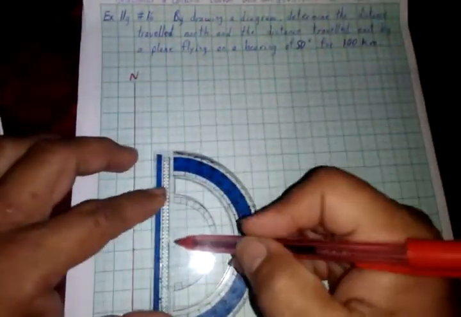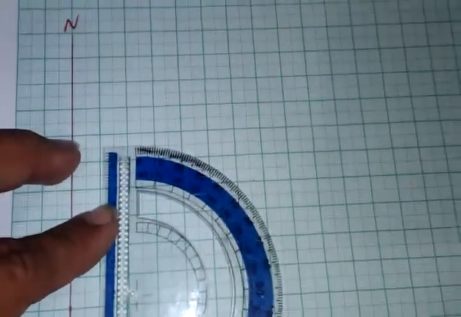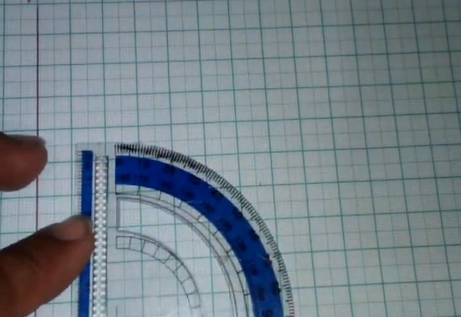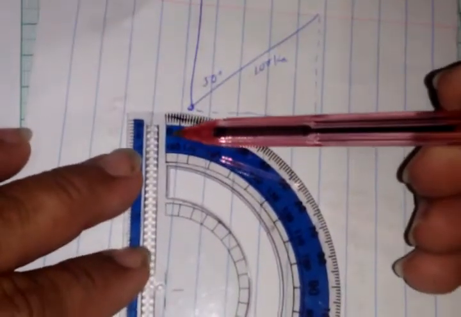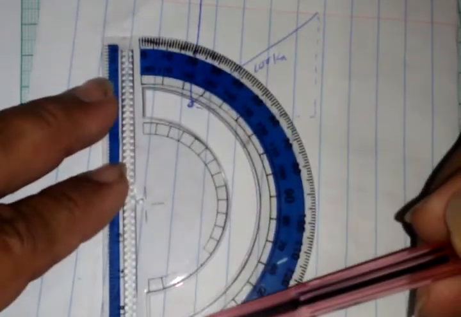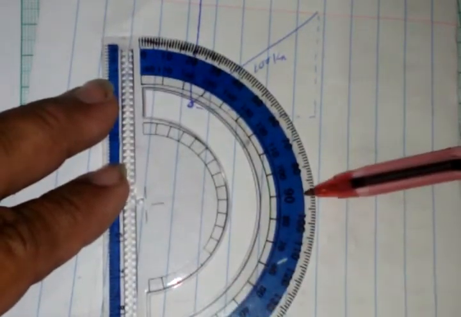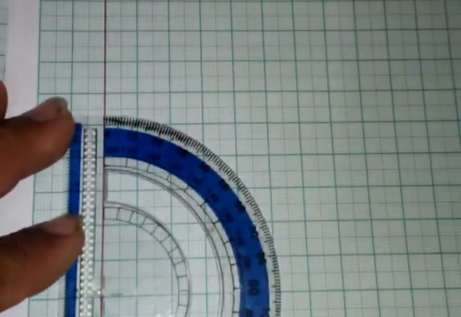I'm going to make sure that the line here is 0. Expand a little bit more, so that the line here, which is 0, is in alignment. Put in the white paper so it's better seen. The line here with 0 is in alignment with the line with the other 0, and the 90 is in alignment with our graph. So let's go.